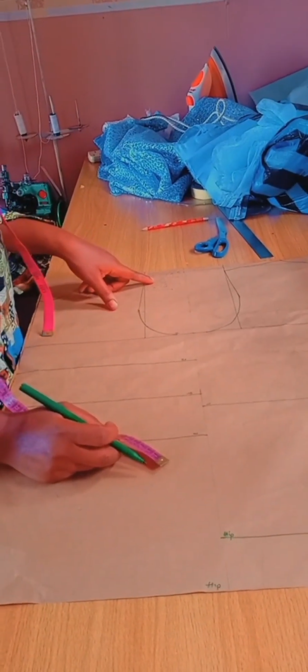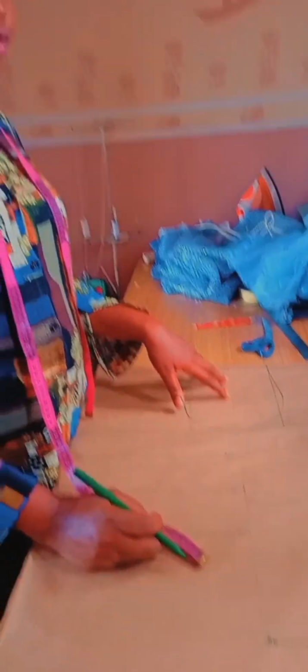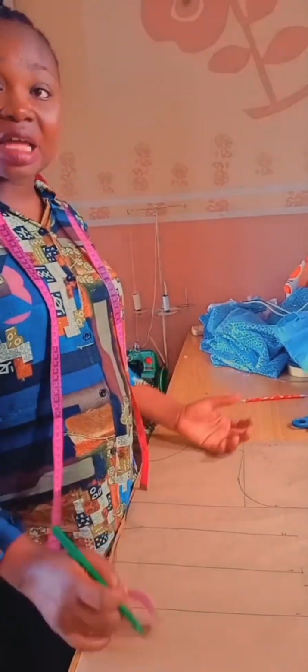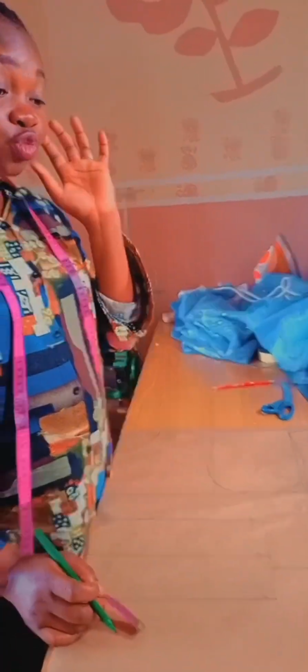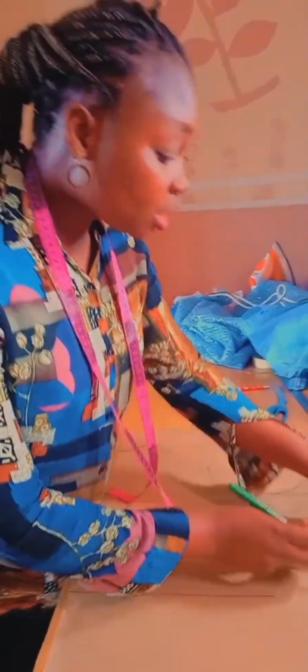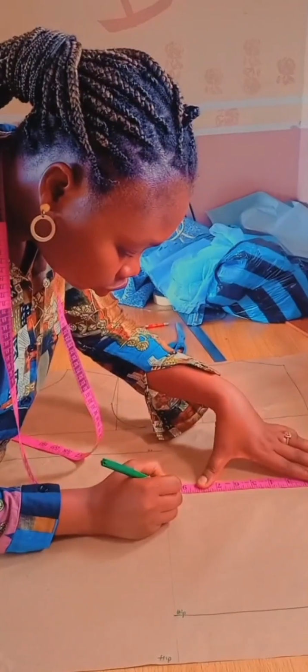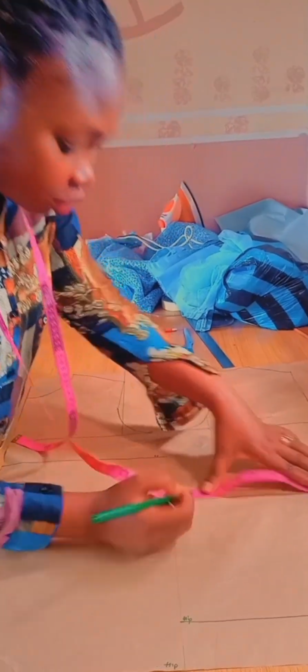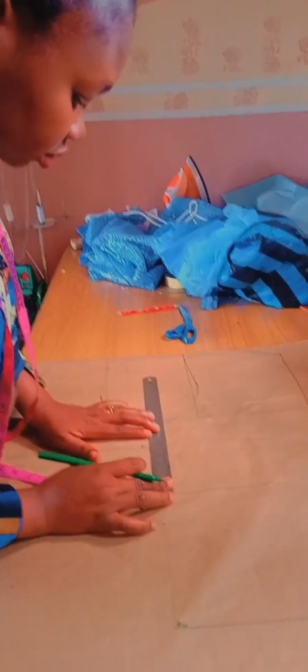Okay, so now we make our waist, and the waist of this client is 33 inches. 33 divided by 4 is 8.25. Because for that allowance, you'll be using 1 inch. So 8.25 plus 1 inch, that is 9.25. So connect it together.